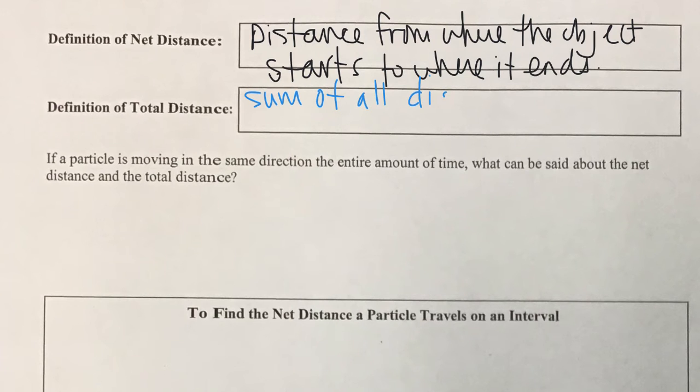So it's the sum of all the distances the object travels, or the particle, or the bug, or whatever it happens to be, the sum of all the distances moved in any direction, left or right. Any direction. So we have the start to the end, which is your net distance, and then we have the sum of all the distances from the beginning to the end.